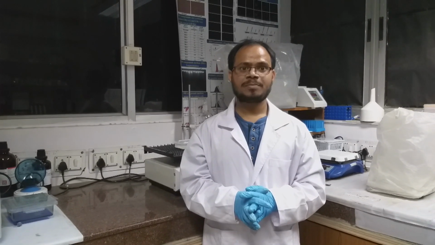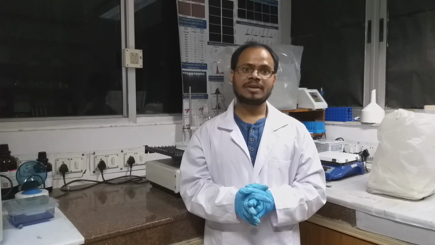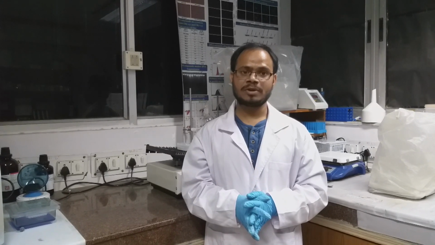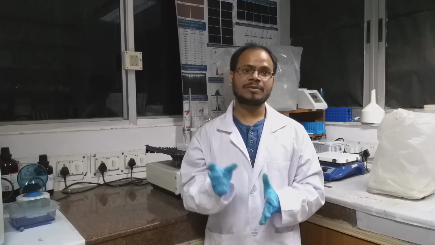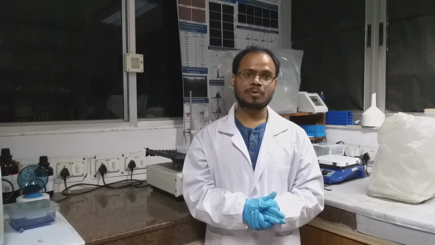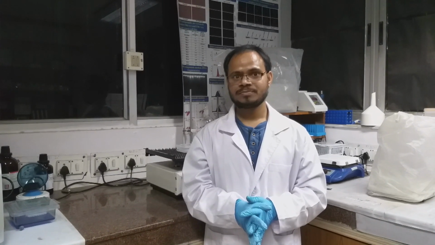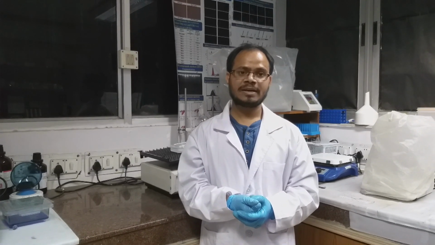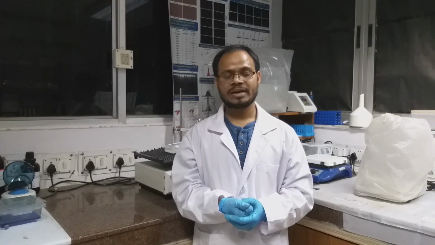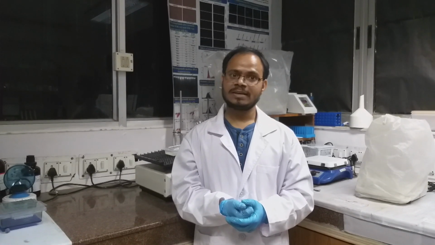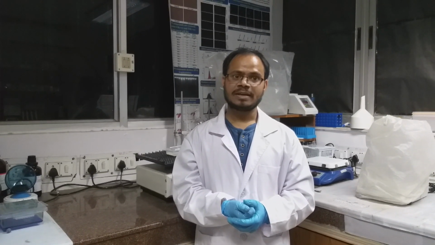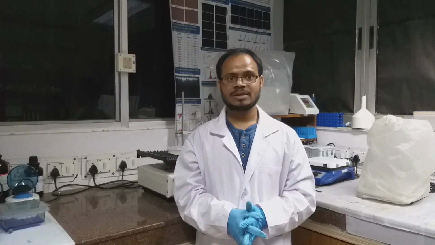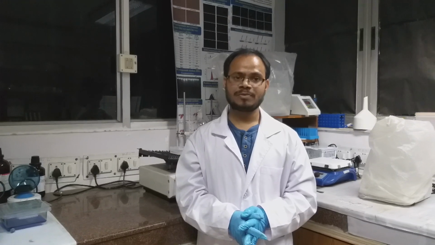After blocking the membrane, we remove the membrane and incubate with the primary antibody without washing. The main purpose of blocking is to occupy non-specific sites other than the respective protein, so that when the antibody comes, it binds to that specific protein and gives no noise. We then incubate with the primary antibody overnight at 4 degrees Celsius, then wash 3 times, at least 15 minutes each, with TBST or PBST buffer.